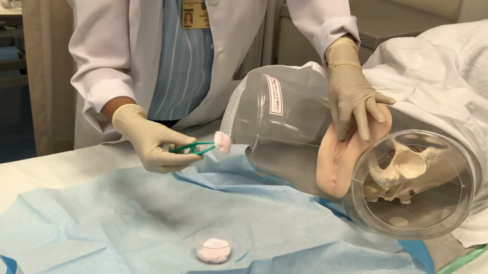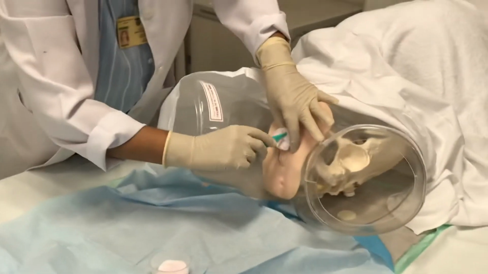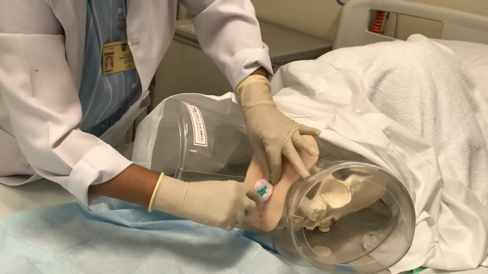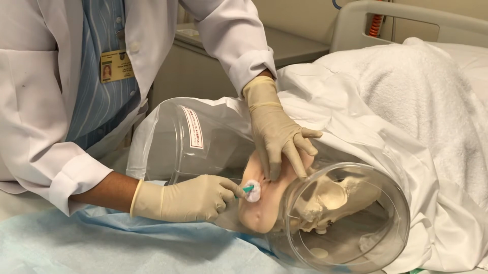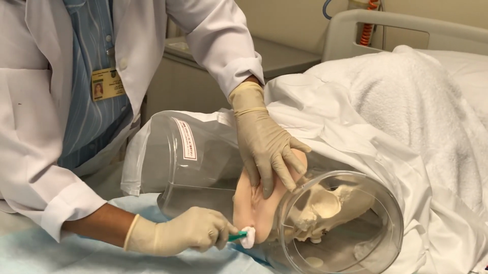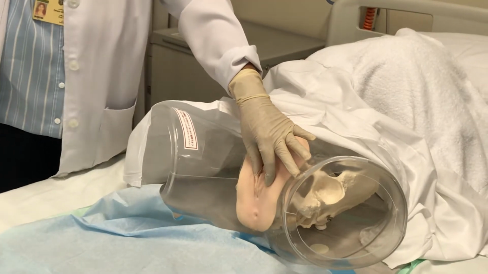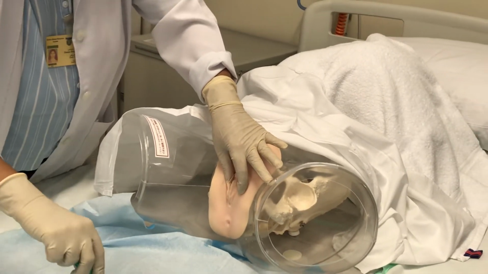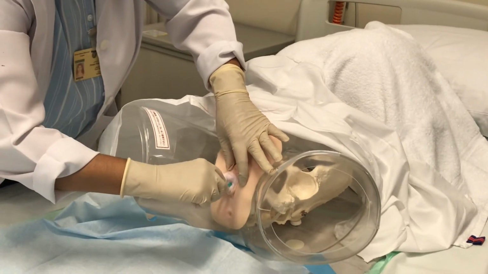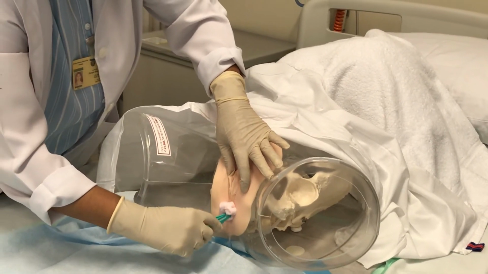Now I can spread the labia minora as such. Here it is not so easy, but I have to spread and clean it. Once only, up to down, once only. From this side also, clean it down.